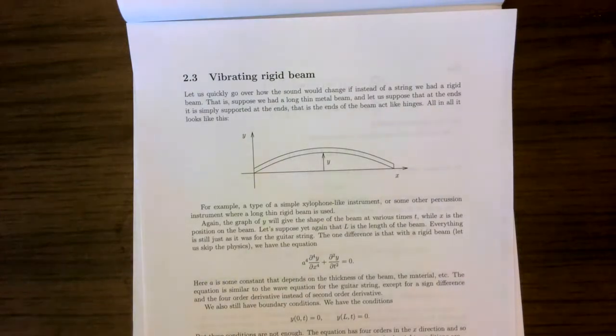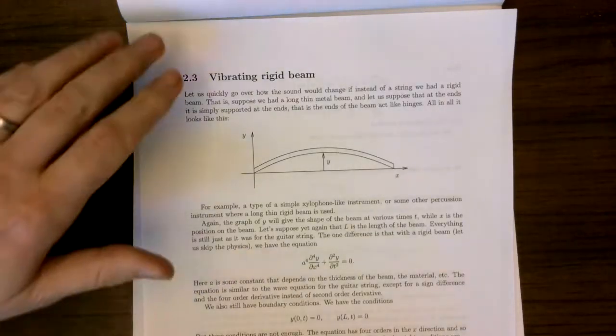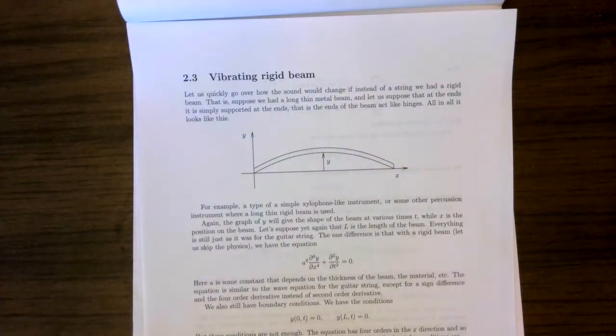So by figuring out what sort of equation your type of instrument satisfies, you can figure out how it should sound, right? So we'll figure out how at least a very simple model of a xylophone sounds.